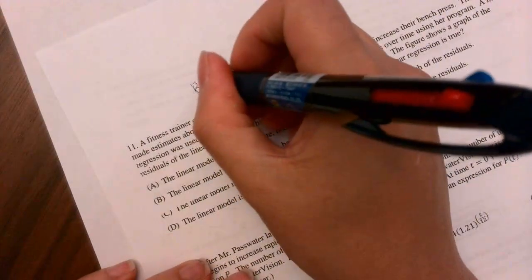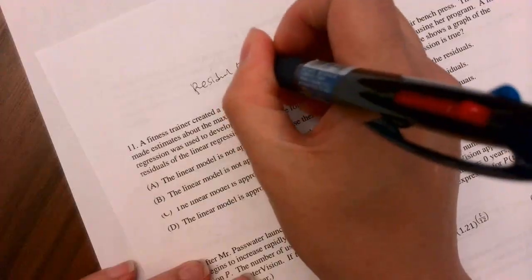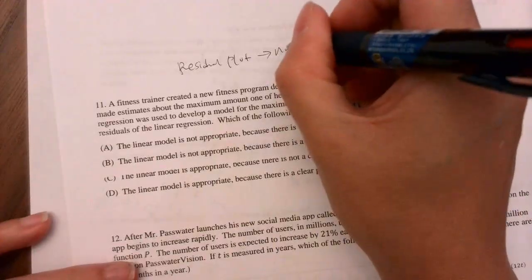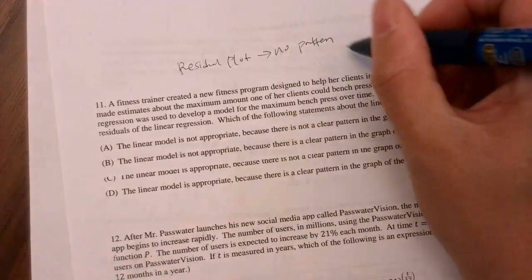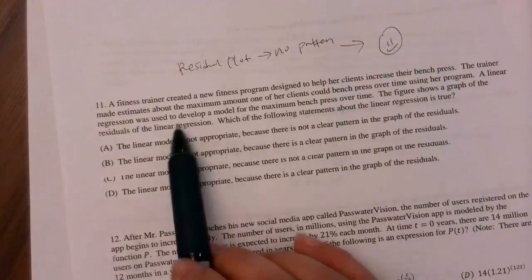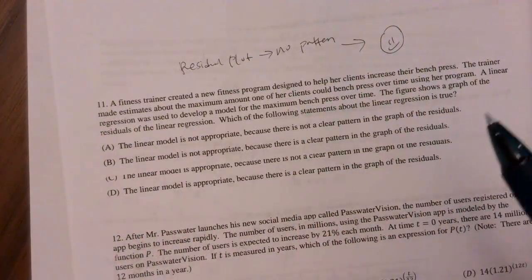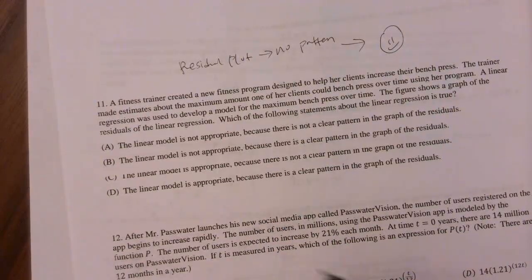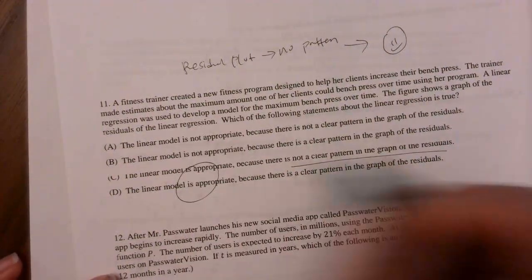Residual plot has no pattern. What does that mean? That means the model is a good model. You want the residual plot to have no pattern. And it says they actually used a linear regression over here. So is a linear regression a good one or bad one? It is a good one because there's no clear pattern.